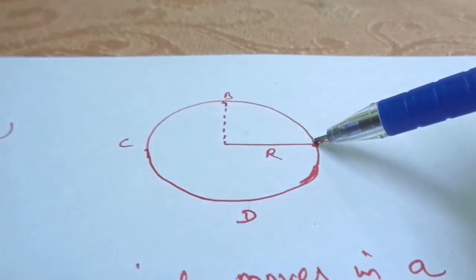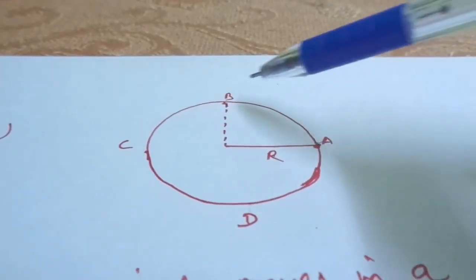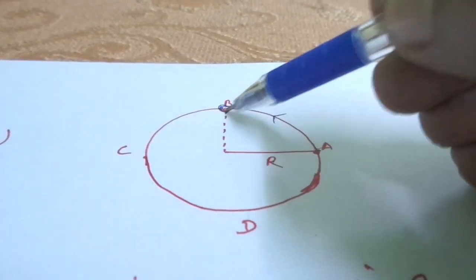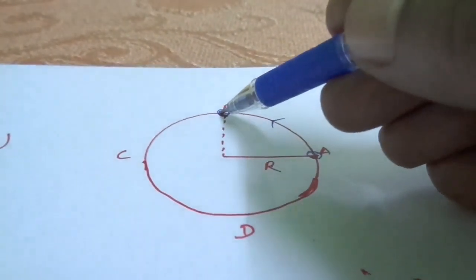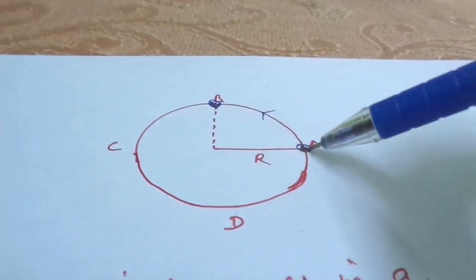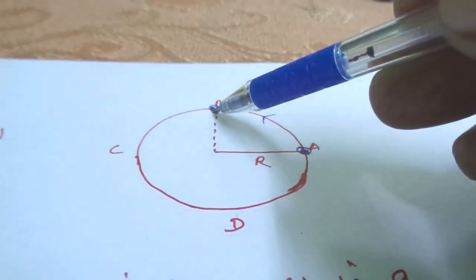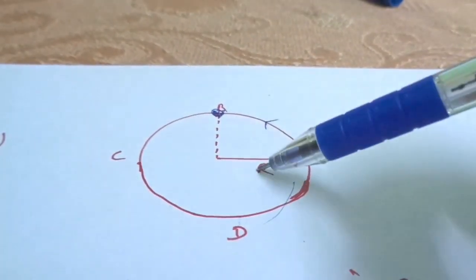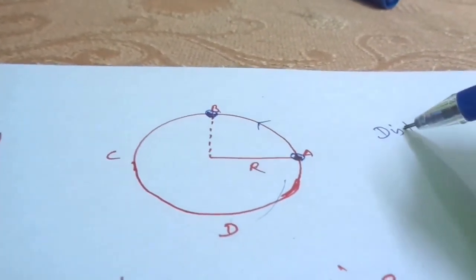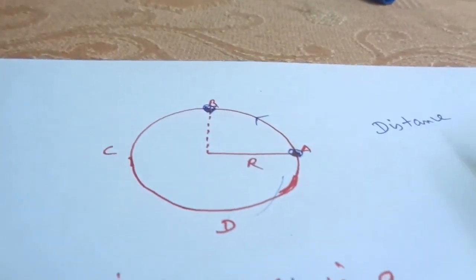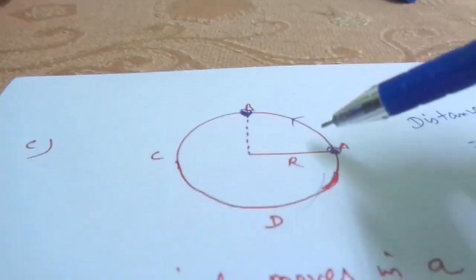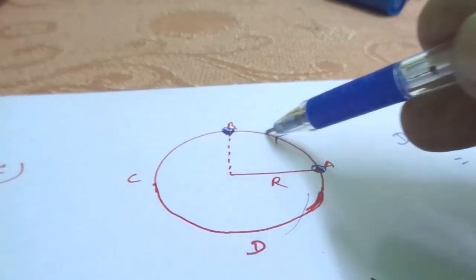Now the object moves from A to B alone, in a circular path of radius capital R. Find the distance here. Here distance means this particular path is the distance.